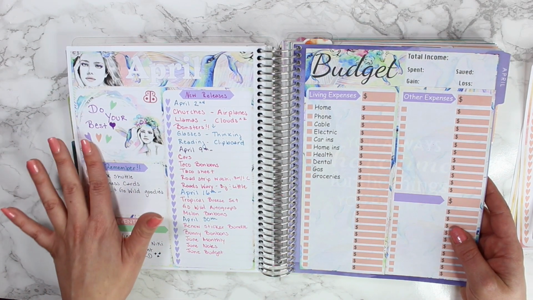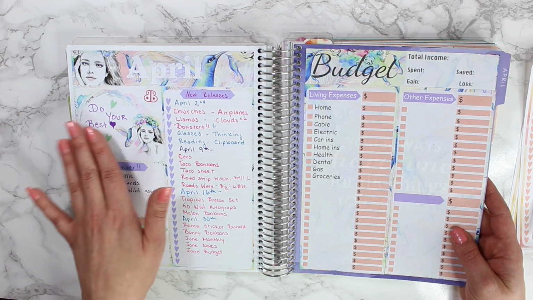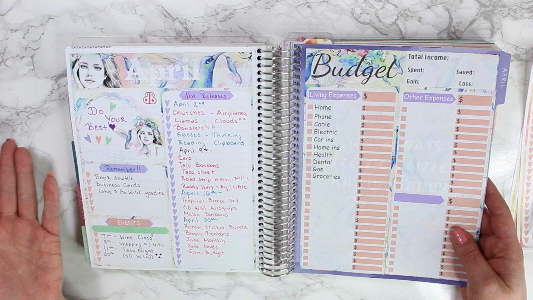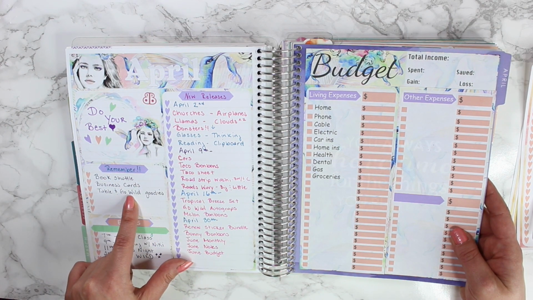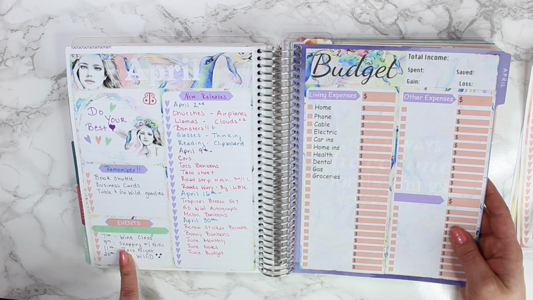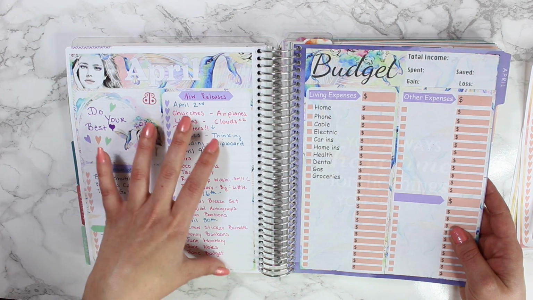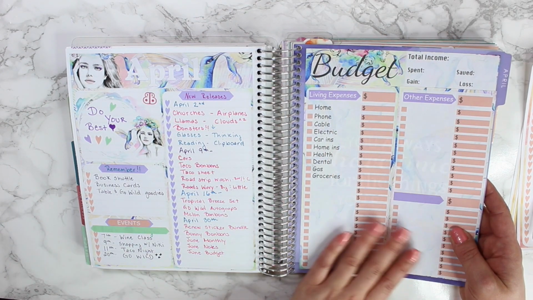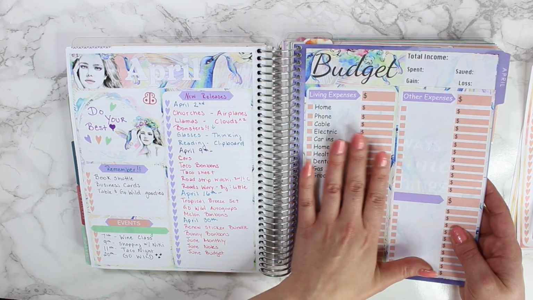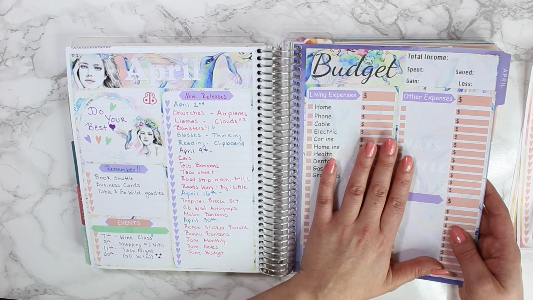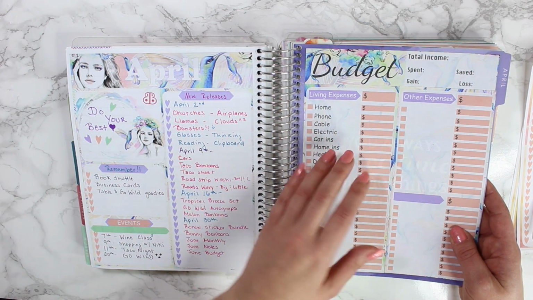So I put in a little quote that I want to work on for the month. April was to do my best, things that I wanted to remember, all of the events that I had, and then my new releases. I kind of want to keep track of them here. And then you guys can see I did put the budget down on the right side of the page, a dashboard I guess you would call it.